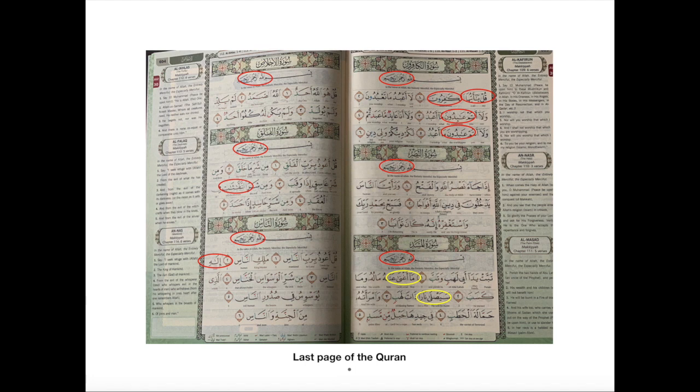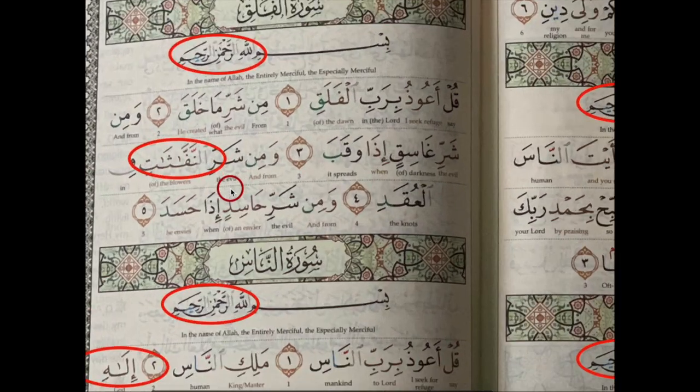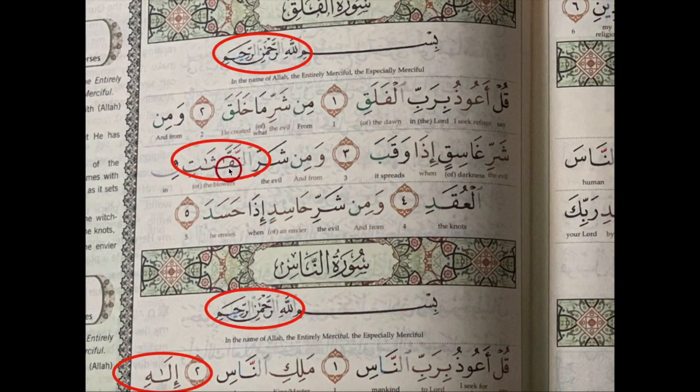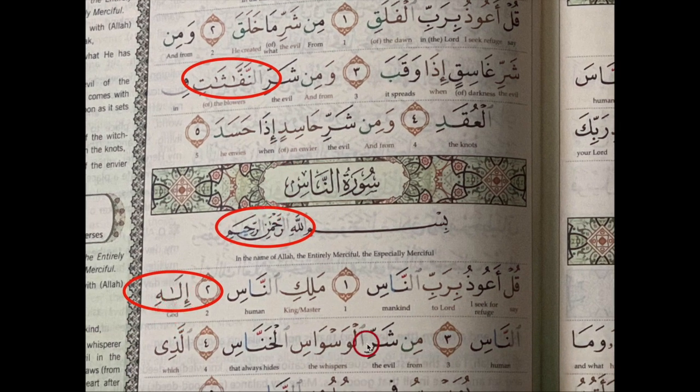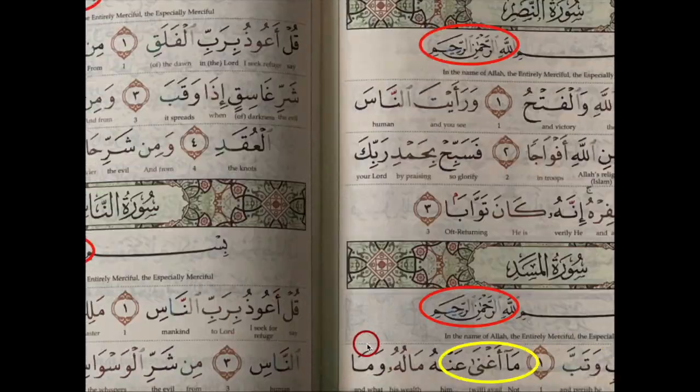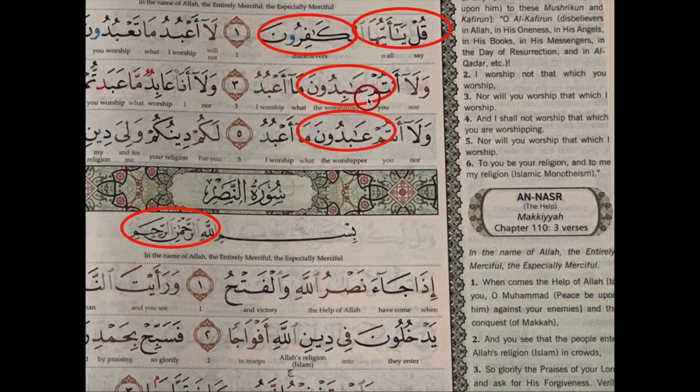So let's have a look at some examples. So this is one page in a Quran, and I have circled the number of times that dagger alif has been used, except the yellow where it's the Alif Maksura, which is that ya with alif. So if I just zoom in on this one here, for example, you can see you've got one there, you've got one there, come up here, you've got one here, and one here.